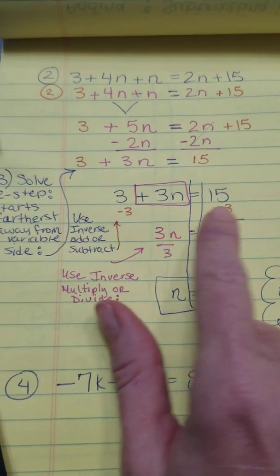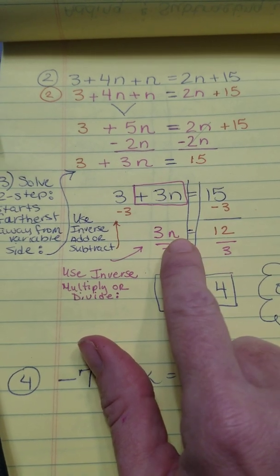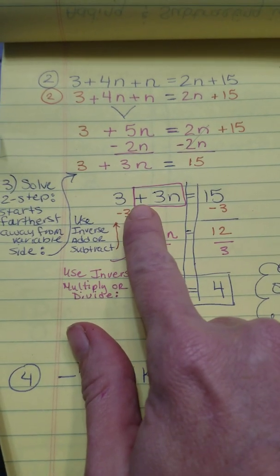And whatever I do to this side, I also do to this side. 15 minus 3 is 12. 12 equals 3 times n, positive.